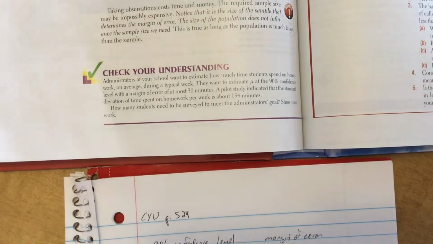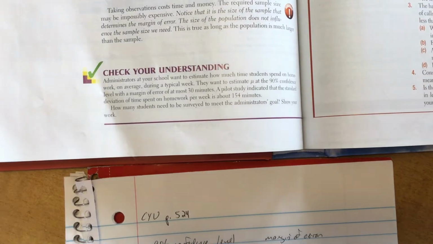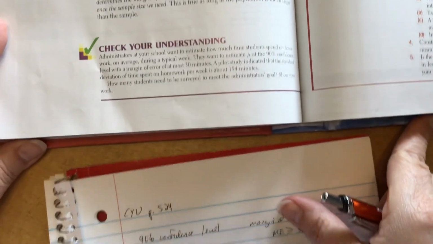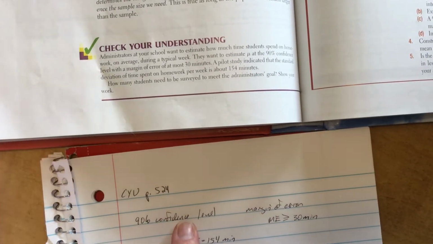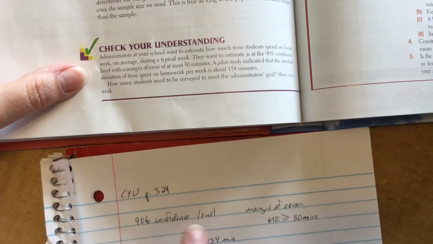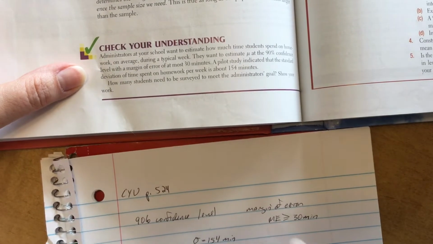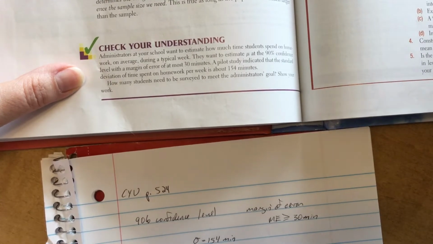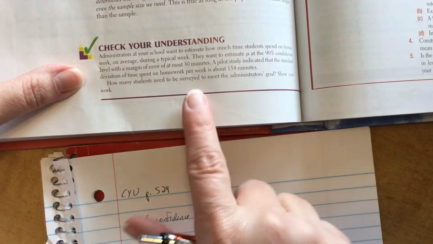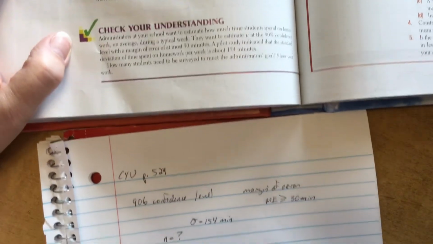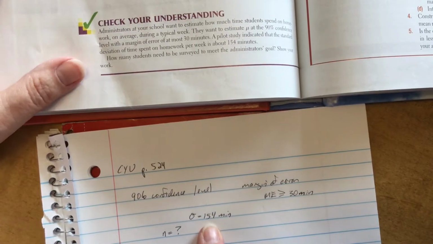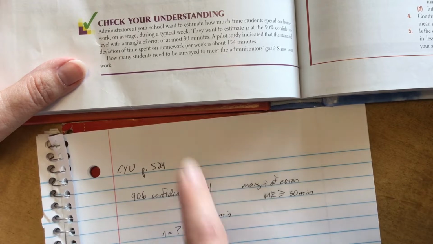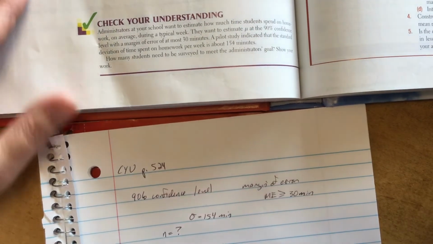Okay. Administrators at your school want to estimate how much time students spend on homework on average during a typical week. They want to estimate mu at a 90% confidence level. So I've written down some key things: a 90% confidence level, with a margin of error of at most 30 minutes. A pilot study indicated the standard deviation of time spent on homework per week is about 154 minutes. So we'll mark that down as our standard deviation. So the question is, how many students need to be surveyed to meet the administrators' goal?